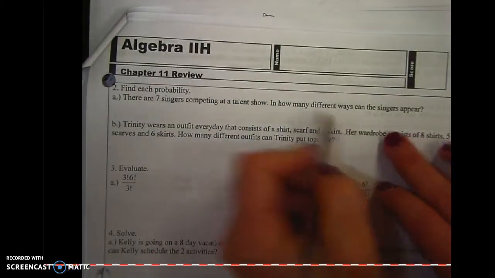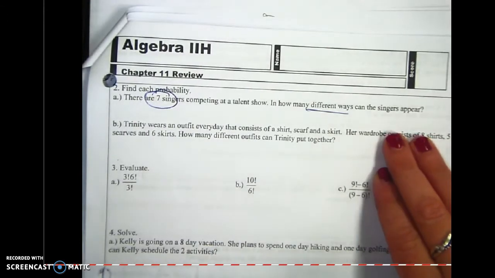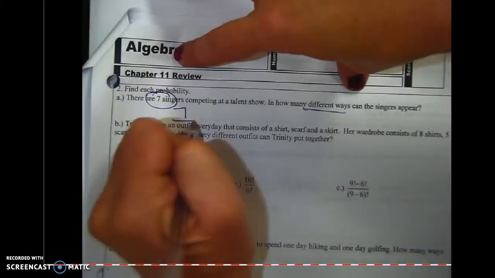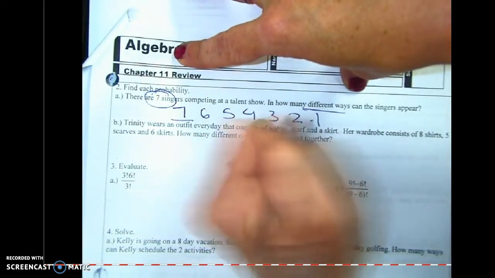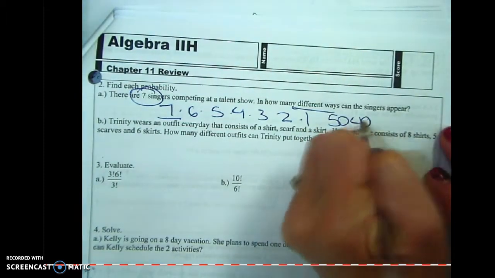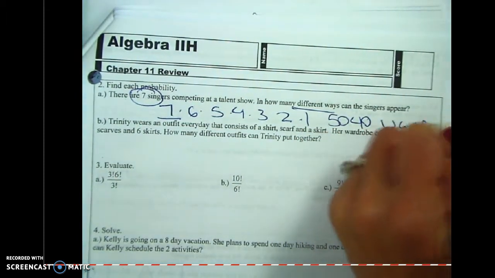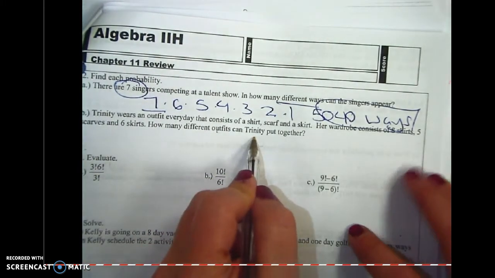Okay, so they want to know how many different ways can I have 7 singers compete? So there's 7 singers, and then there's 6, and 5, 4, 3, 2, 1. So I literally just multiply those numbers together, and I get 5,040 ways. Okay. Number 2, they want to know how many different ways can you put an outfit together.